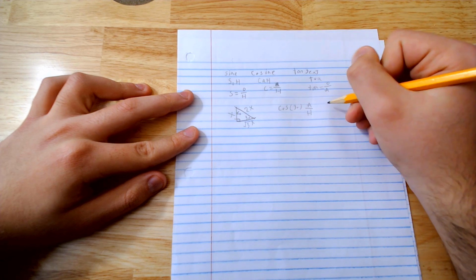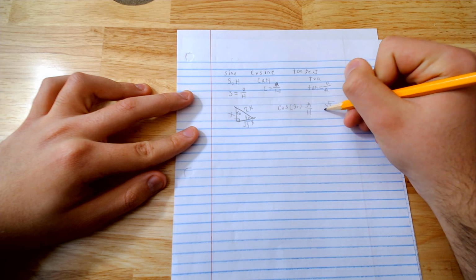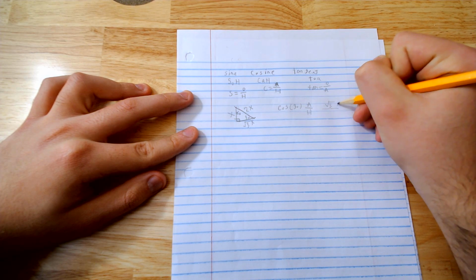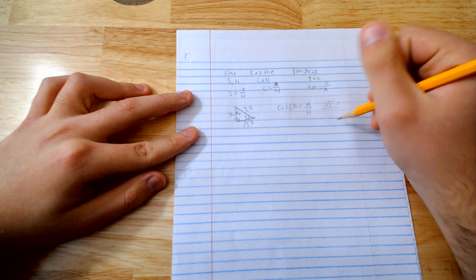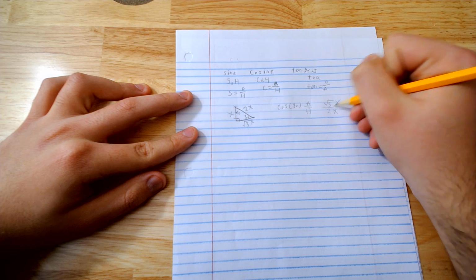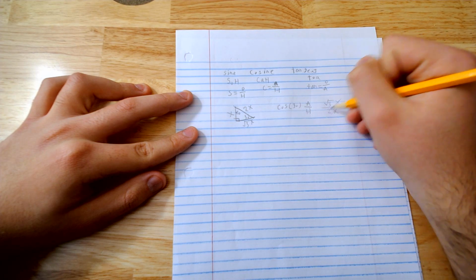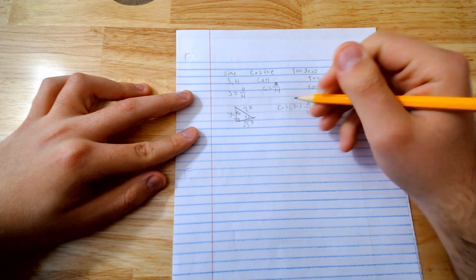So you got root 3x over 2x. Now these x's go out, and then you got root 3 over 2. So cosine of 30 is root 3 over 2.